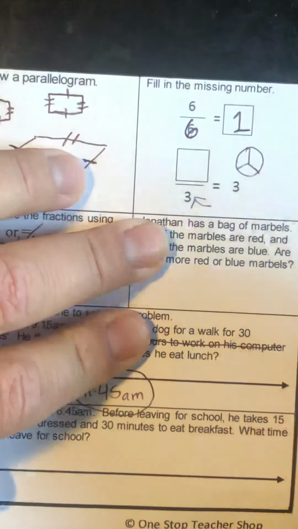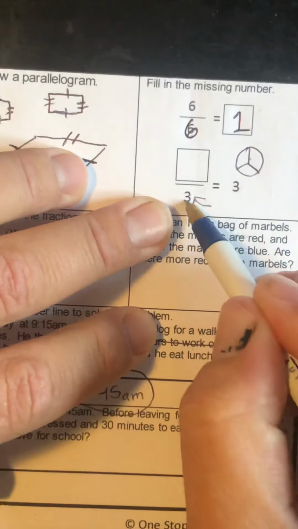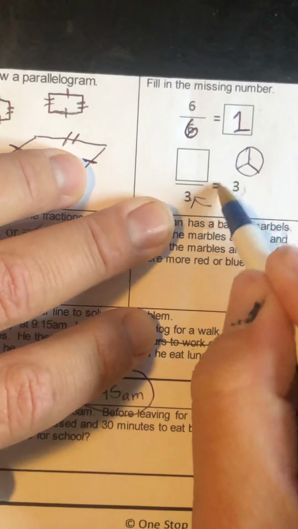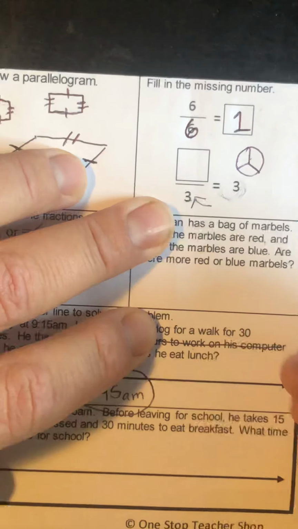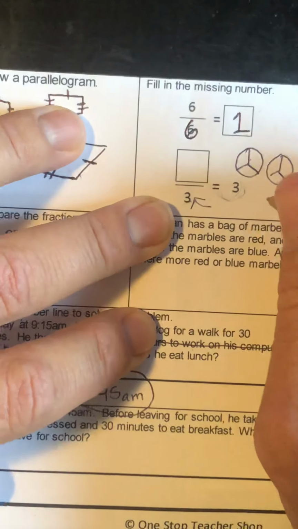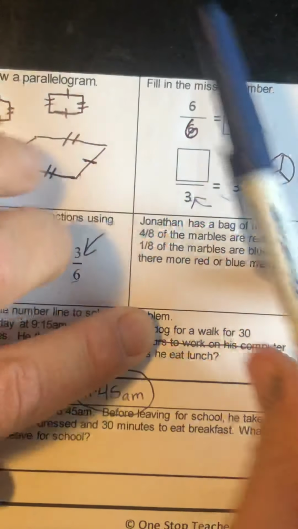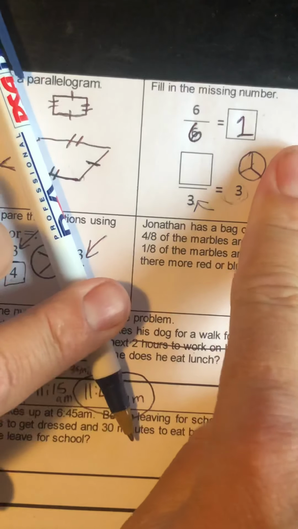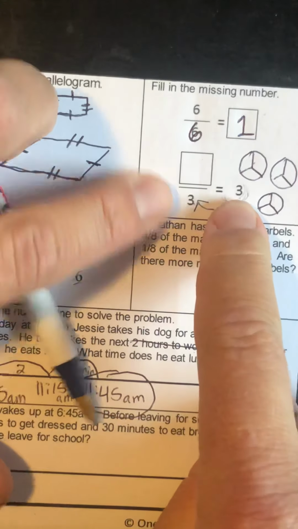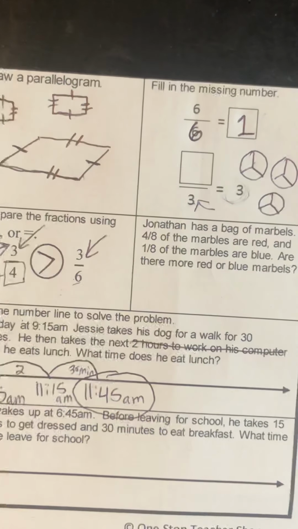Okay, so this is a pizza right here. 3 equal parts make up a whole pizza. But look, this person has eaten 3 pizzas. So you're going to have to draw 3 pizzas. So now you have 3 pizzas. And remember, how many equal pieces make up 1 whole pizza? 3. But whatever number we put here has to equal 3 of these whole pizzas.